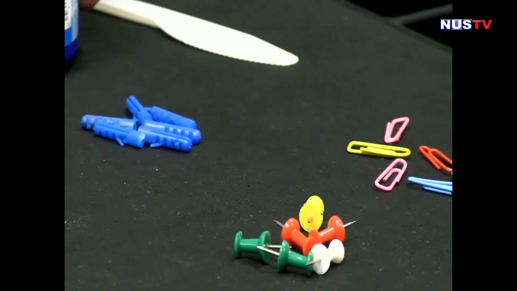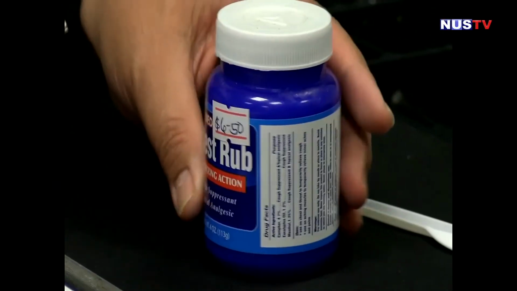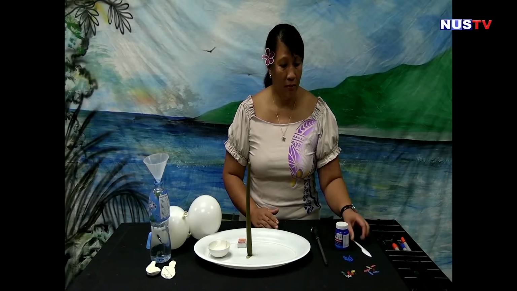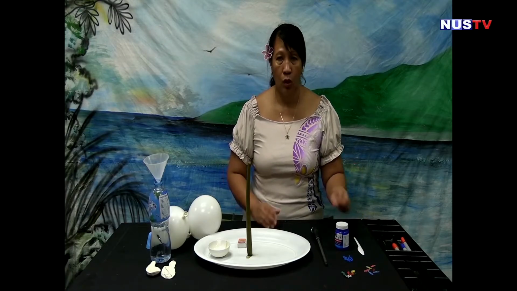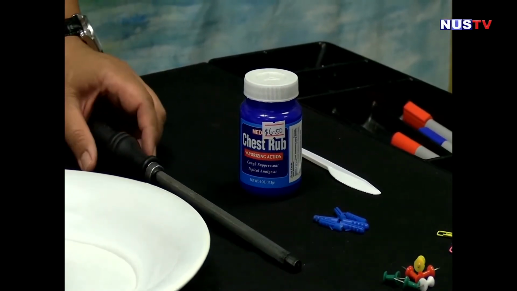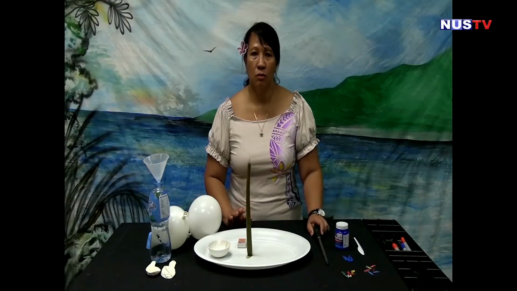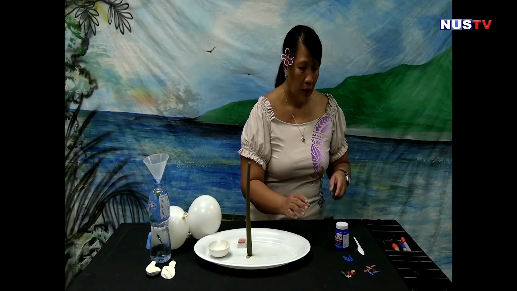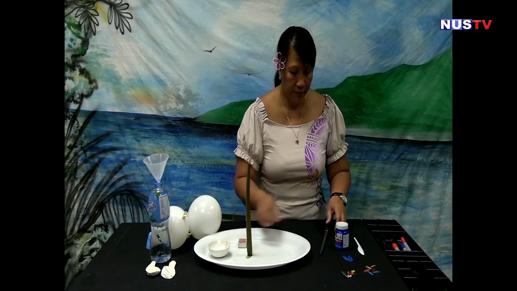Okay, and you also need wax. You can use Vaseline. For me today, I improvise and I'm using the paper wrap wax and a little plastic fork to smear the metal rod with the wax. Okay, so we are going to put some wax on the metal rod, and then we stick the tacks on it, and then heat it up.